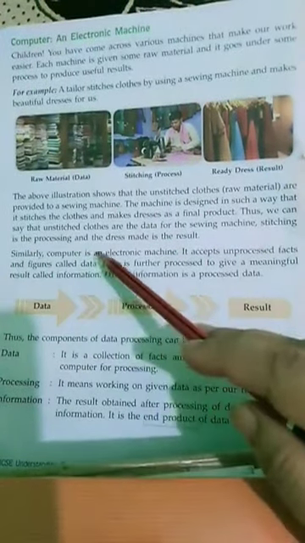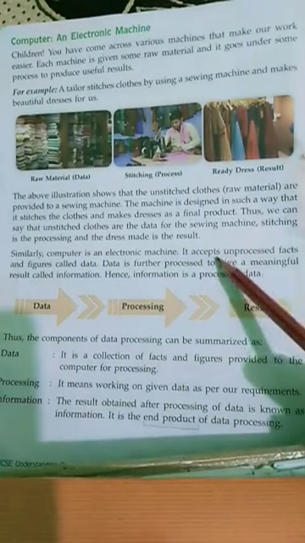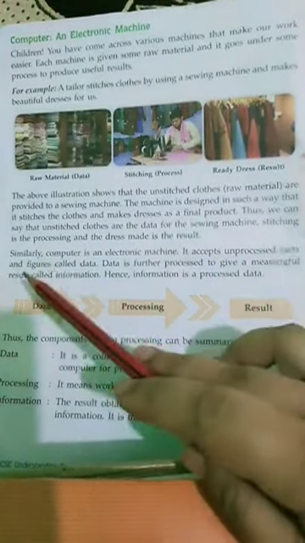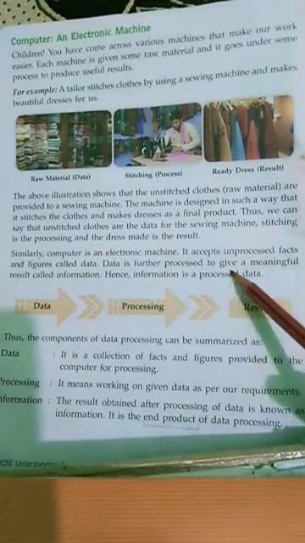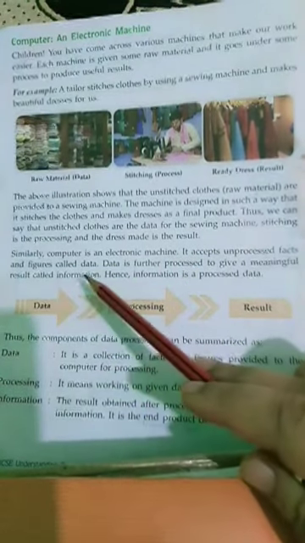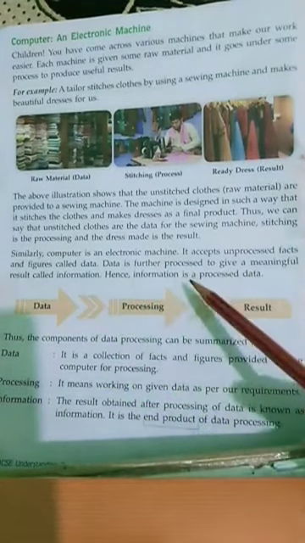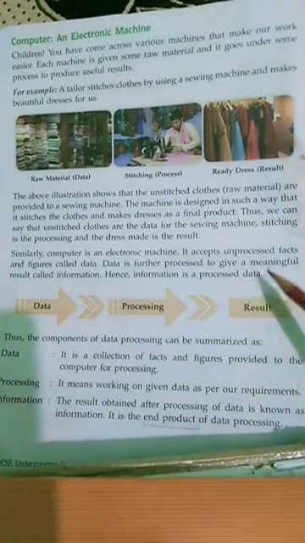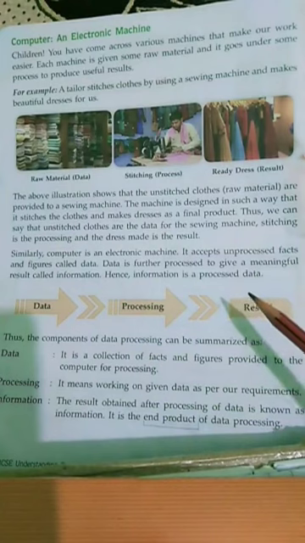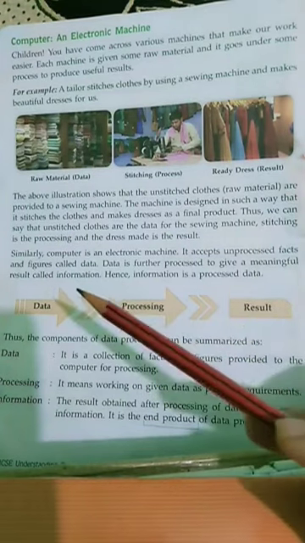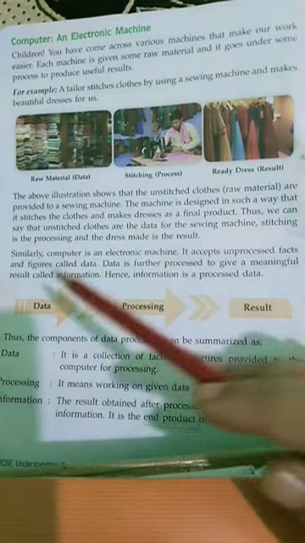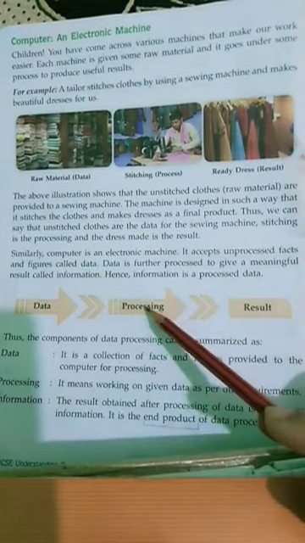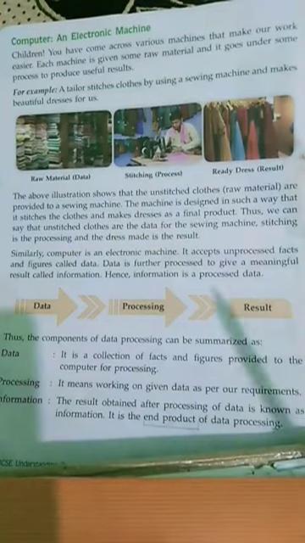Similarly, a computer is an electronic machine. It accepts unprocessed facts and figures called data. Data is further processed to give a meaningful result called information. Hence, information is processed data. Children, while doing any work, the computer follows the IPO cycle, where I stands for input, P stands for processing and O stands for output. Here you can see data, processing and the result.